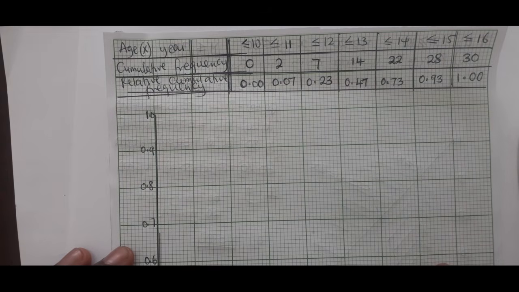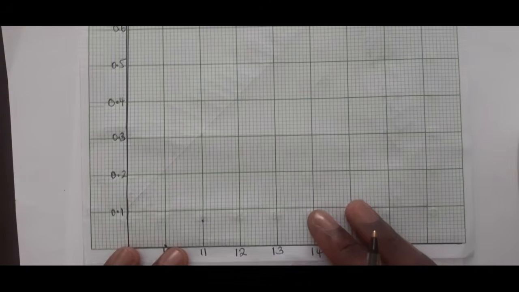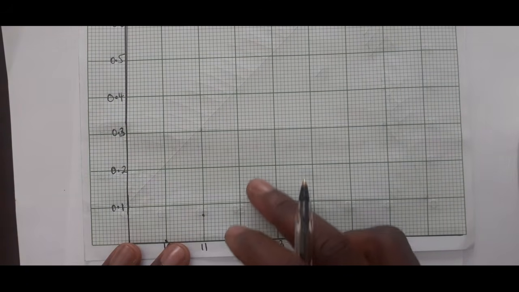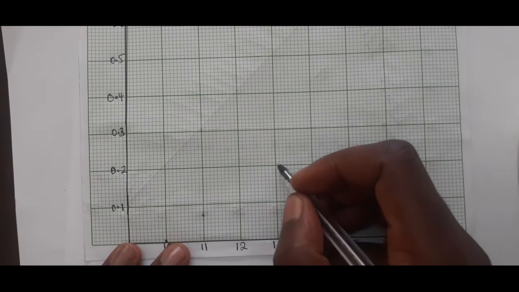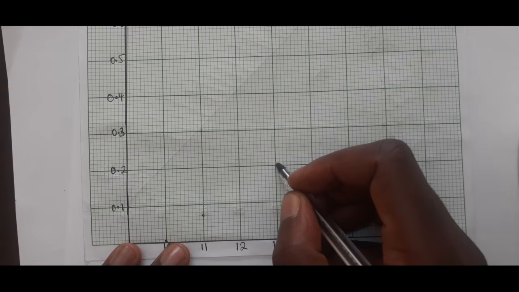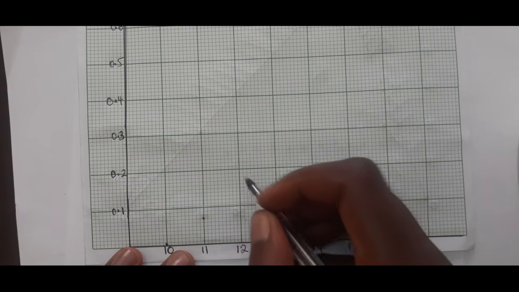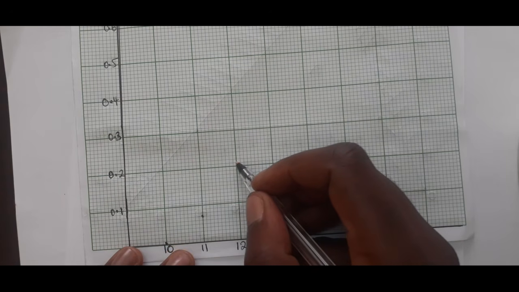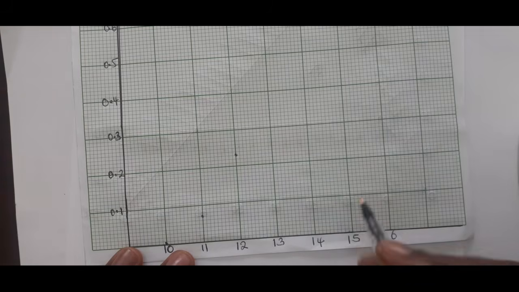Then 12 is 0.23. So this is 12, 0.23, it's this point here.